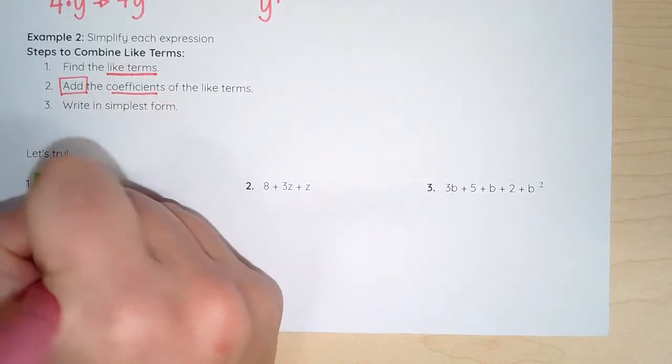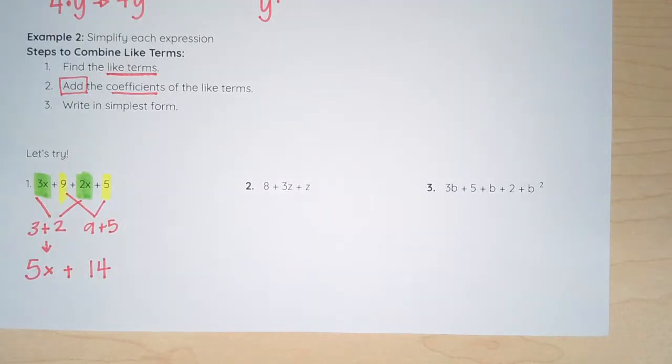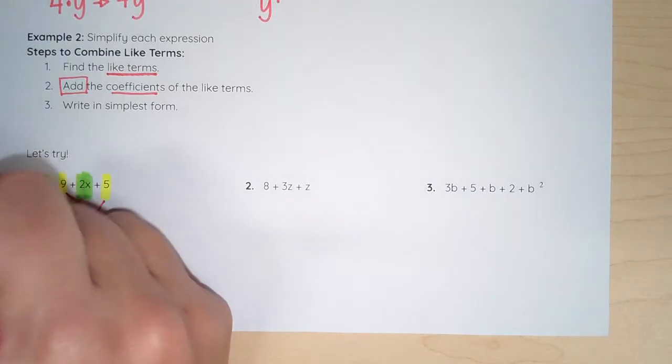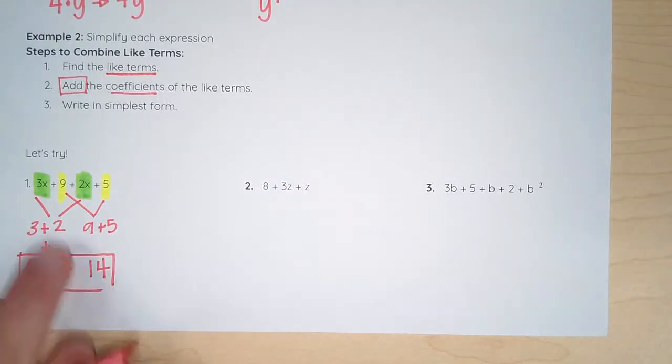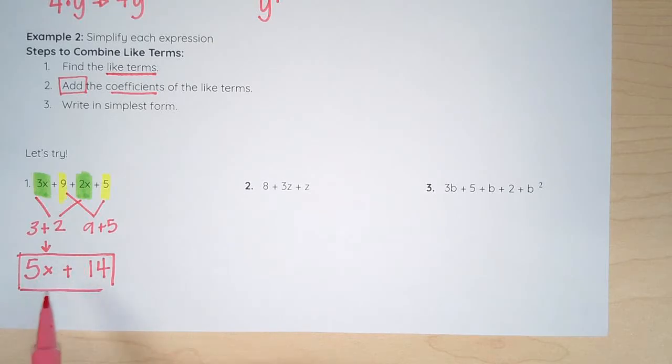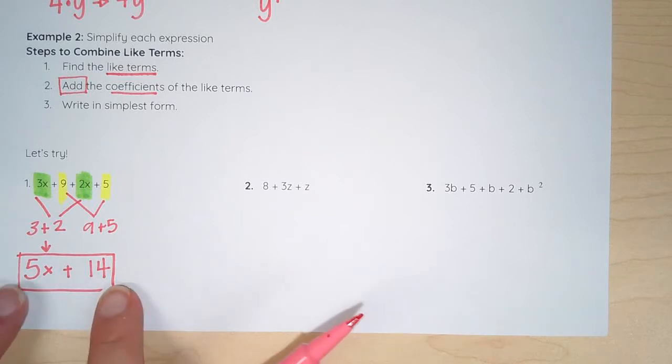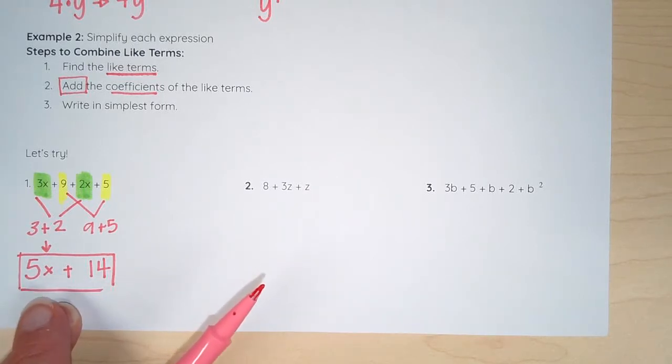I bring down my plus sign. So my simplified expression is now only 2 terms instead of 4. And it's as low as I can go. Now, this is an x, so this has a variable of x. This has no variables, so I cannot combine these further. This is as simple as it can go.